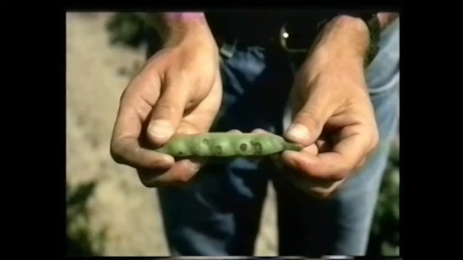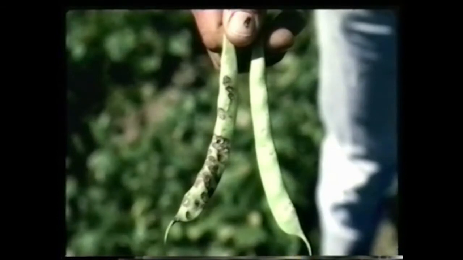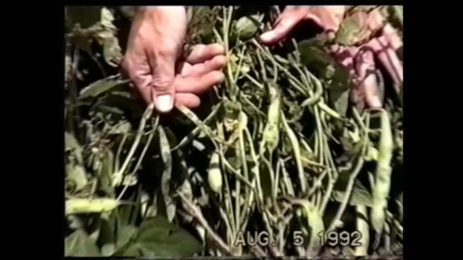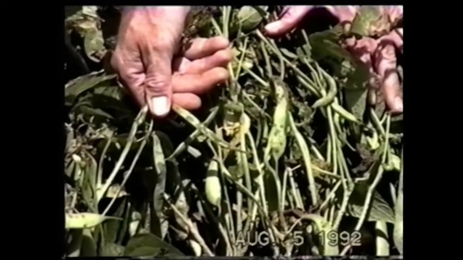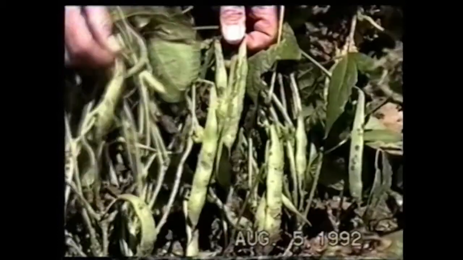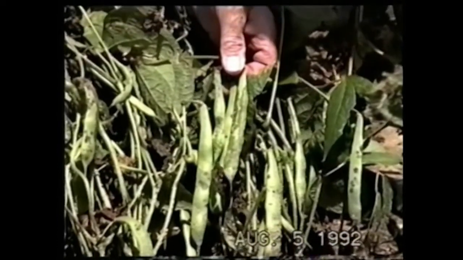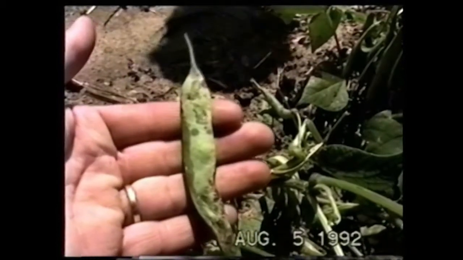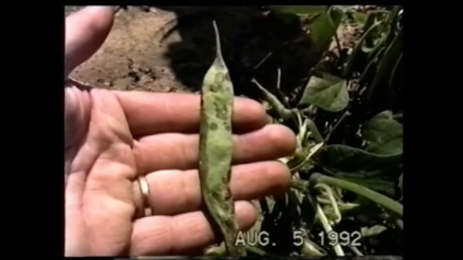Large brown water-soaked lesions can develop on pods, pod sutures, and affect seed quality and yield. Survival of bacterial pathogens is common on and within seed harvested from infected plants.